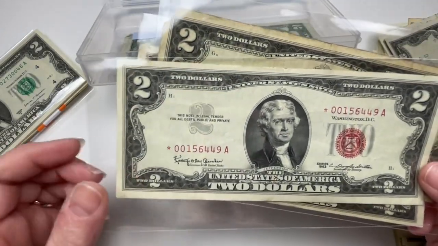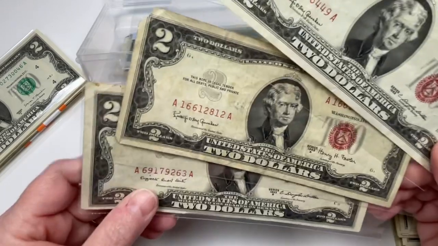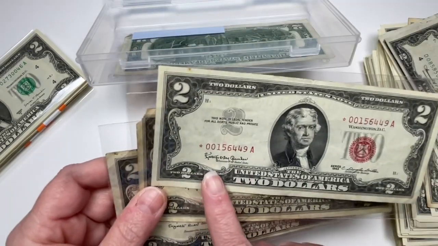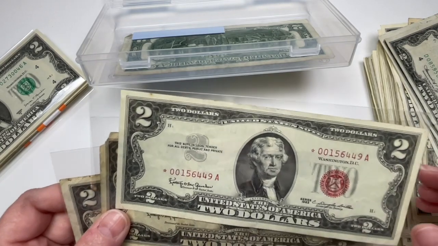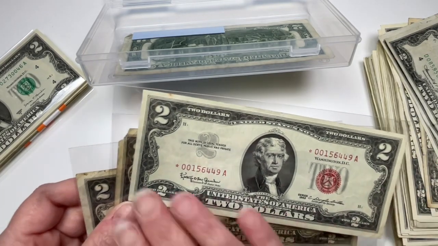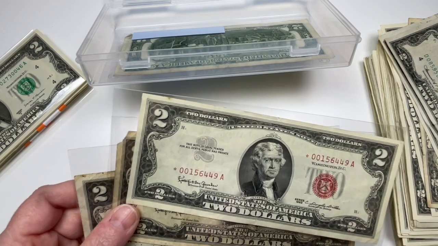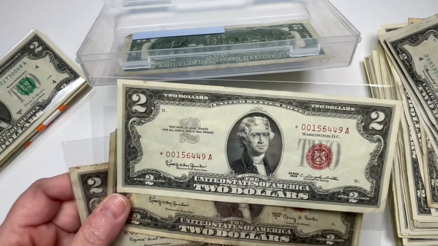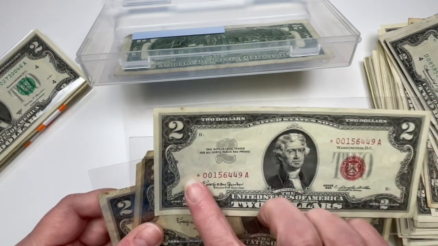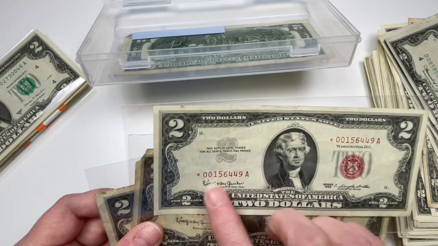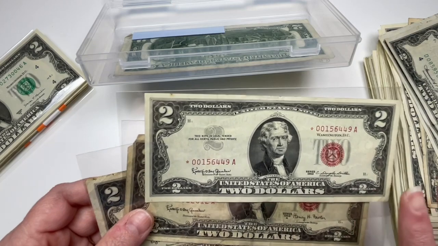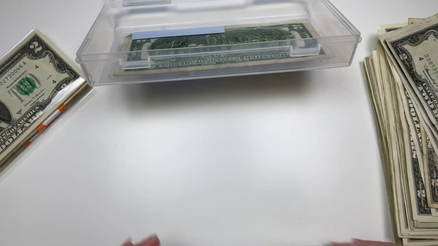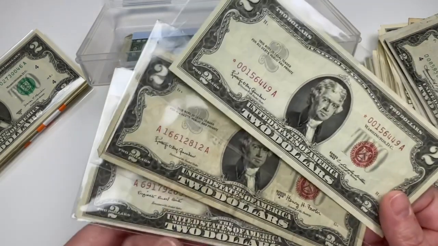The star serial numbers indicate where the printer messed up or got jammed at some point. They have to keep the place because they have to account for every single bill that's printed. So they print out this star sheet with its own unique number so they can slide it in wherever the mistake happened. That's just a little bit of background. There's tons of background on $2 bills. But anyways, I have $6 here.